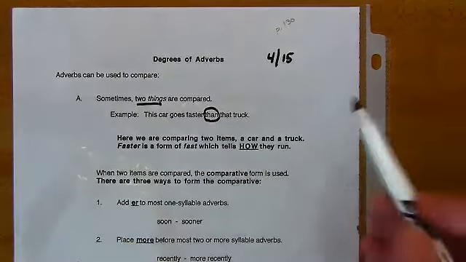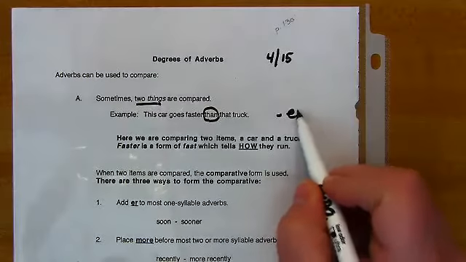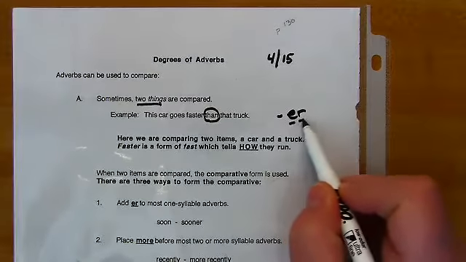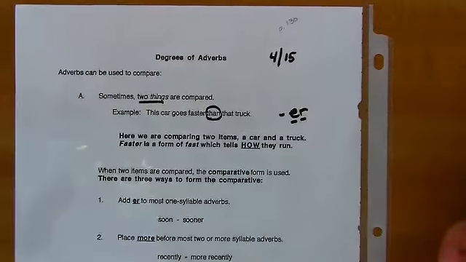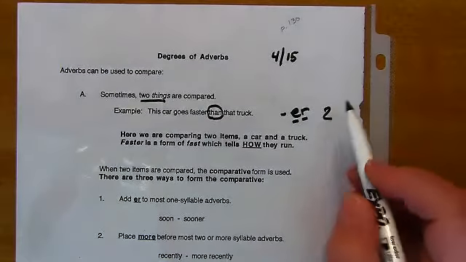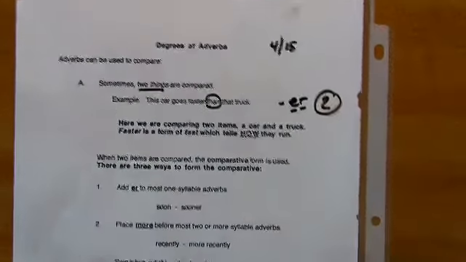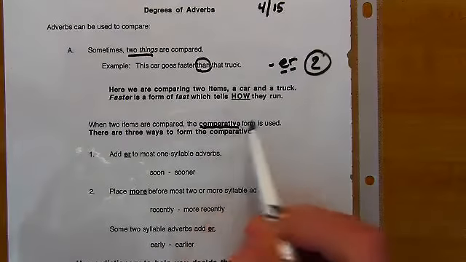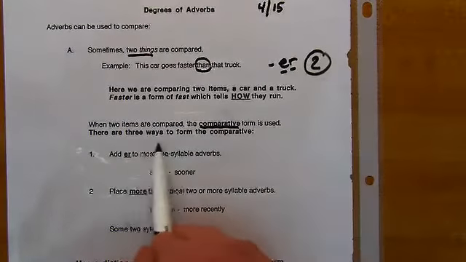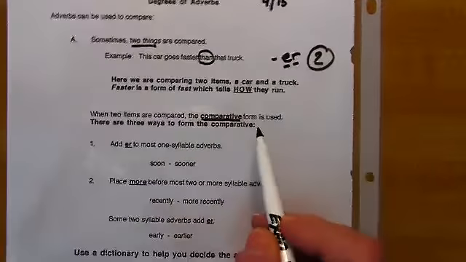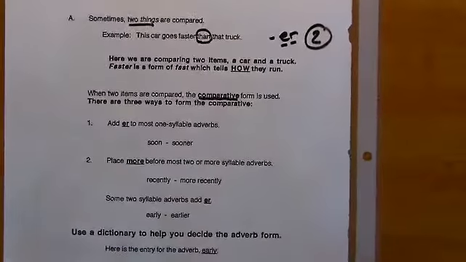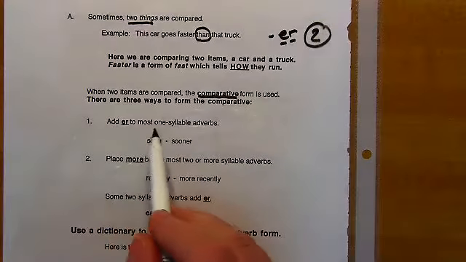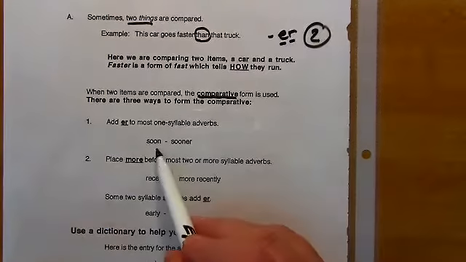So remember when we did two things, we ended in ER, and I had you remember that there are two letters in the ending ER, so we know that we're comparing two things. When two items are compared, the comparative form is used because we're comparing. There are three ways to form a comparative. Okay, this is a review for us. We've done this before. Add ER to most one-syllable words. Okay, soon becomes sooner.